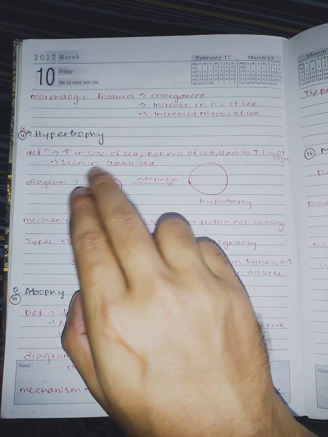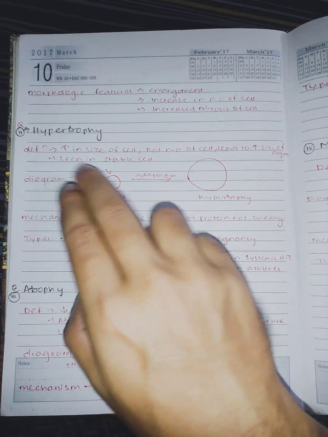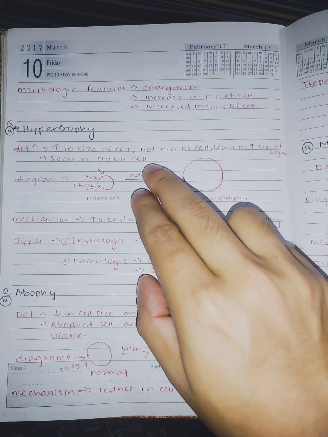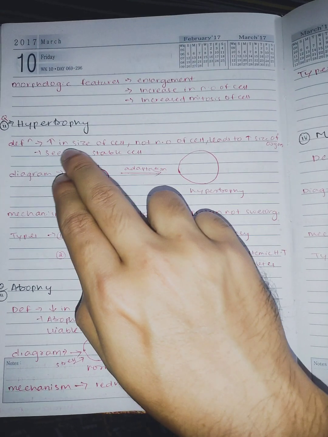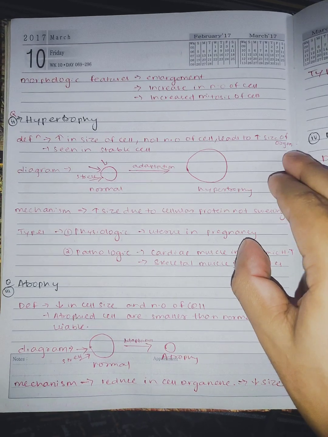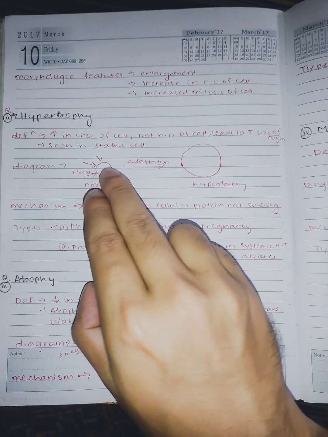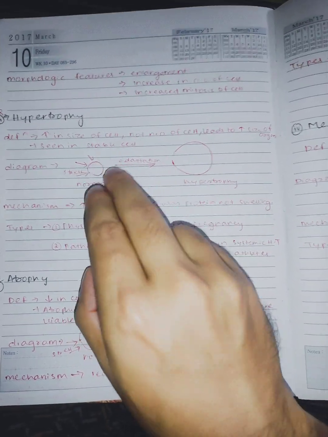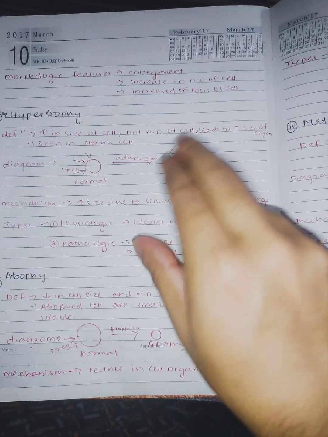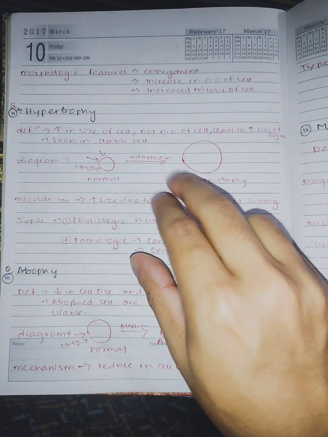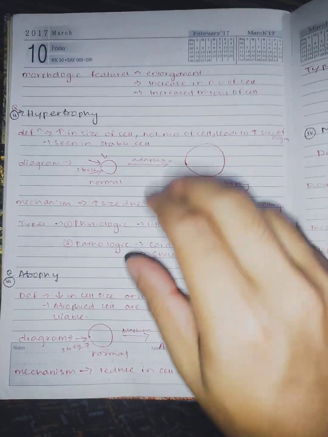Hypertrophy, the definition is increase in size of cell, not the number of cells. Increase in size of cell leading to increase in size of organ. It is seen in stable cells. Diagram. This is the diagram of a normal cell. When stresses are put on the normal cell, it becomes hypertrophy. Hypertrophy means increase in size. Trophy means size. Hyper means increase.